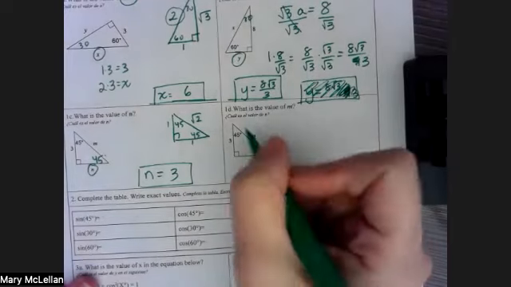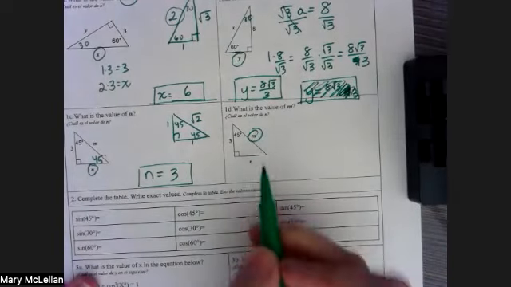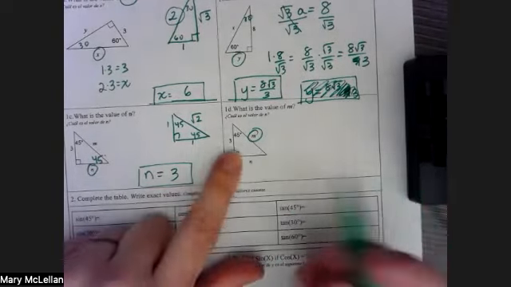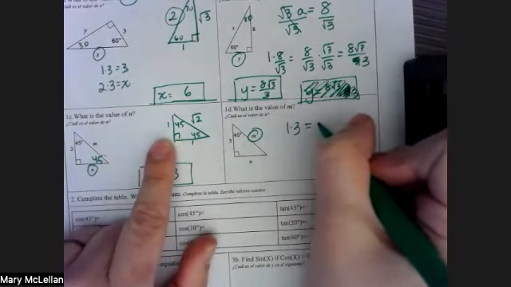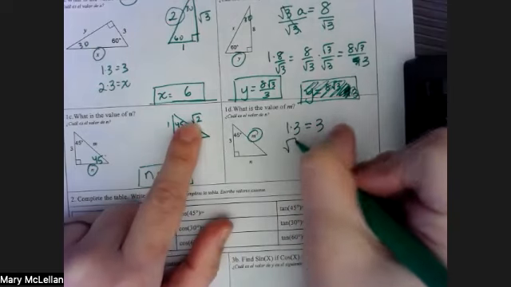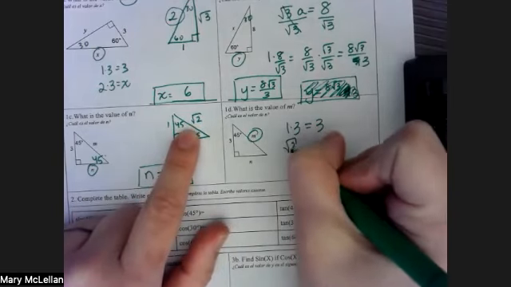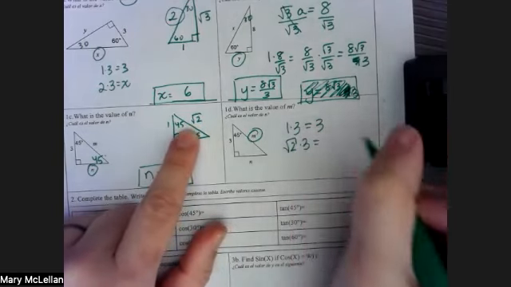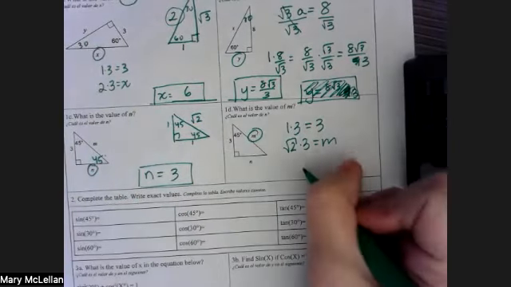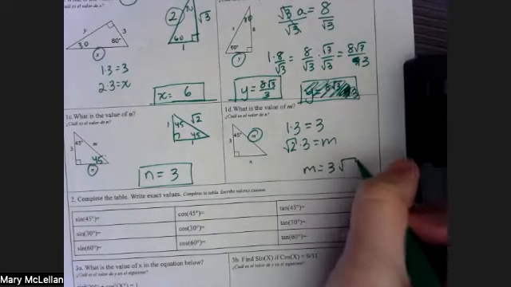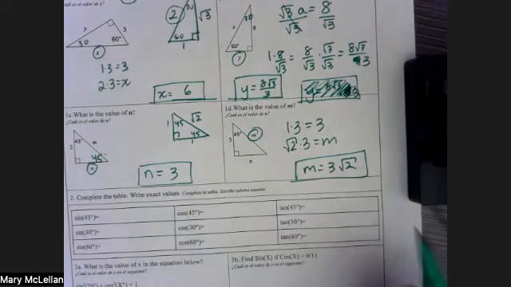Now let's do it for m. So now I'm solving for m. Same triangle, solving for m. I know I multiply my original triangle by 3. So now I have to multiply my original triangle by 3 again to get this missing side. And that is √2 times 3, which we write as 3 √2, so that we don't make any mistakes putting 3 under the radical where it doesn't belong.